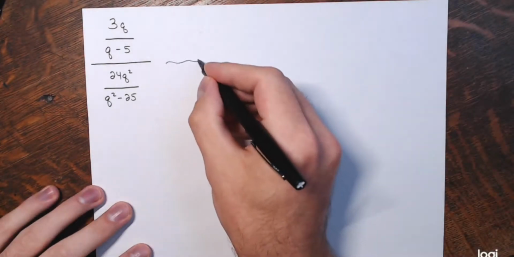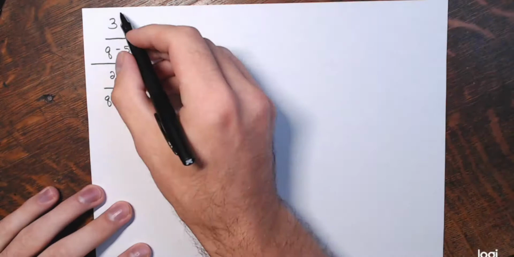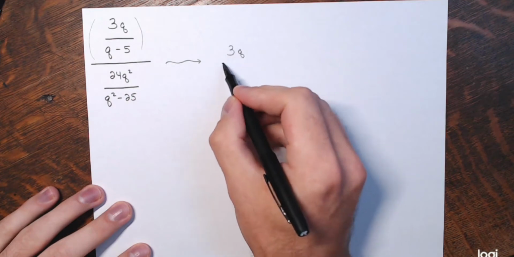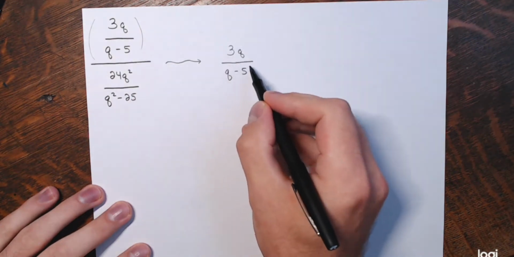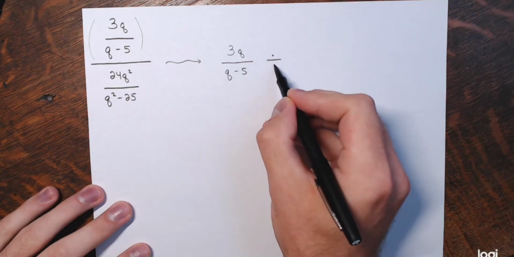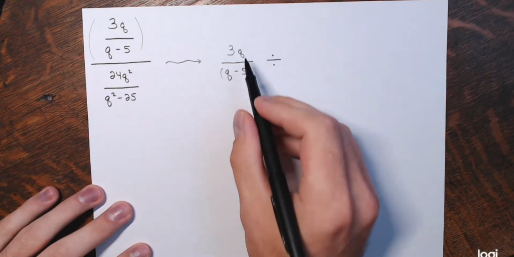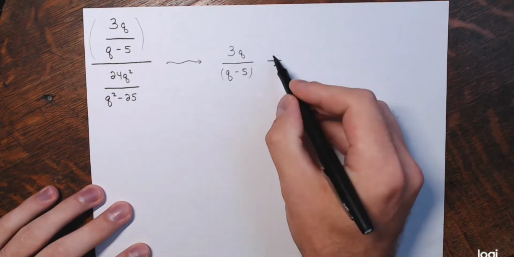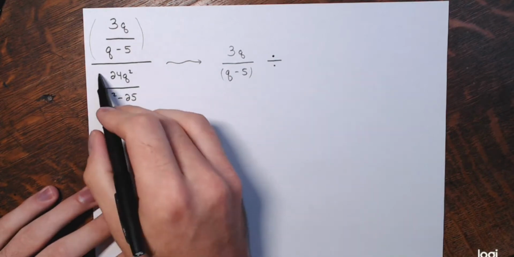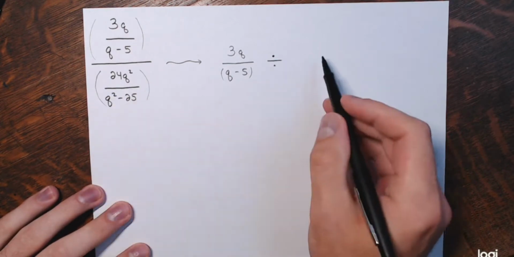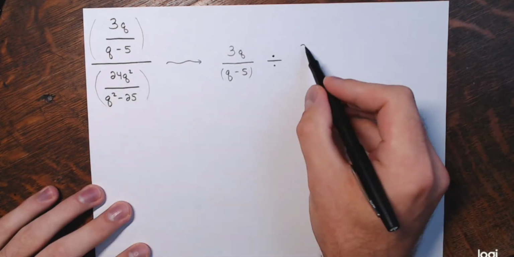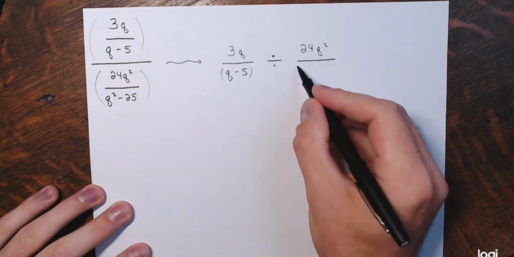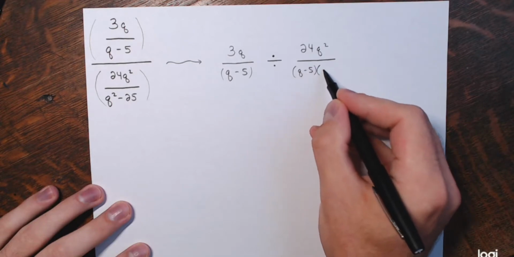All right, so just like the last question. This fraction above the main bar is the numerator. I'm writing that first, 3q over q minus 5, and then we're dividing by, and I'm going to factor everything now. So 3q is as factored as it gets, q minus 5 is as factored as that gets. Dividing by represents the main bar, and then this fraction below the main bar is what we're dividing by. 24q squared I'll leave as 24q squared over, and then q squared minus 25 factors to q minus 5 times q plus 5.